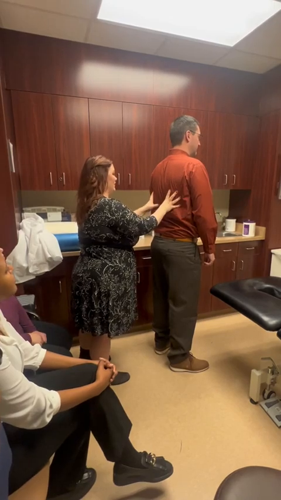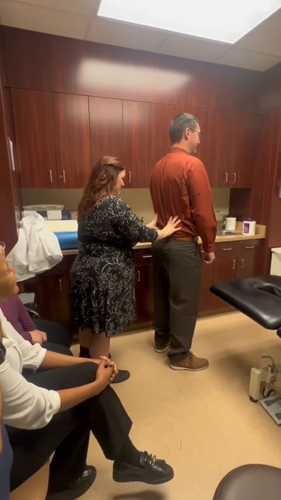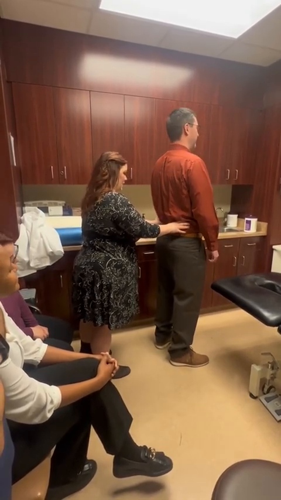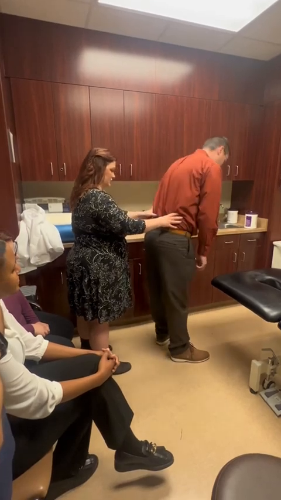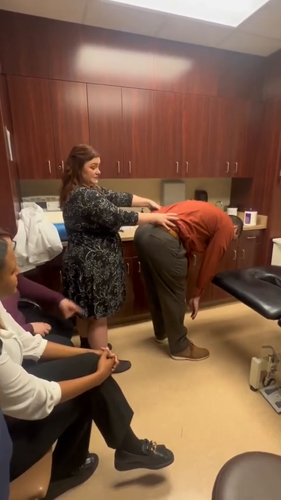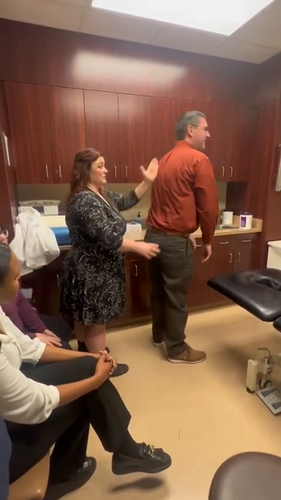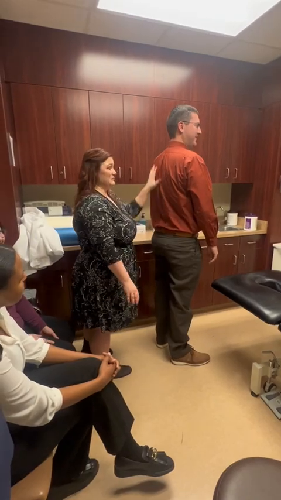Got like a whole band. All right, you're a perfect model. Okay, so again, we're going to find that iliac crest, come to the back, and then I want you to go ahead and bend forward like you're going to touch your toes. Do you see that difference? That's a huge difference. This is his problem side. So we're going to be fixing the hip on this side and some back things.